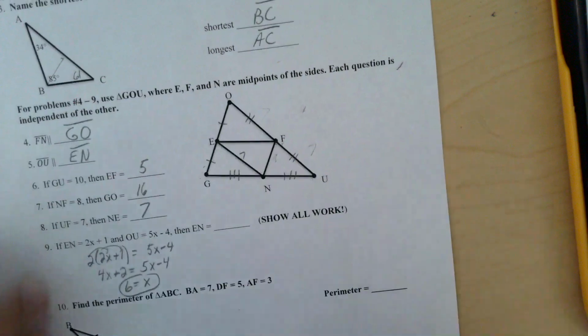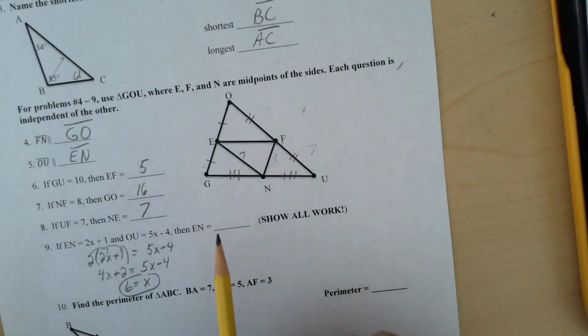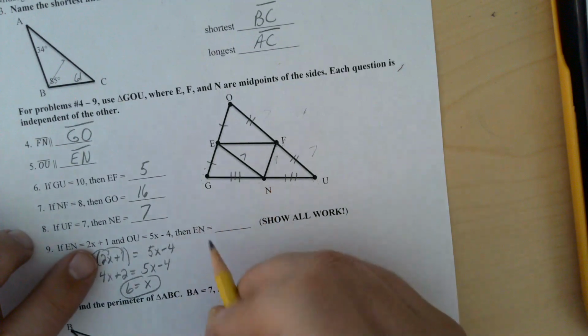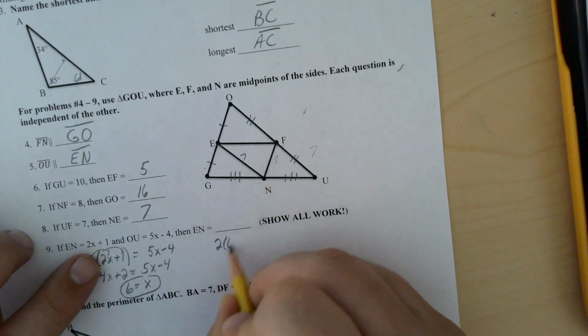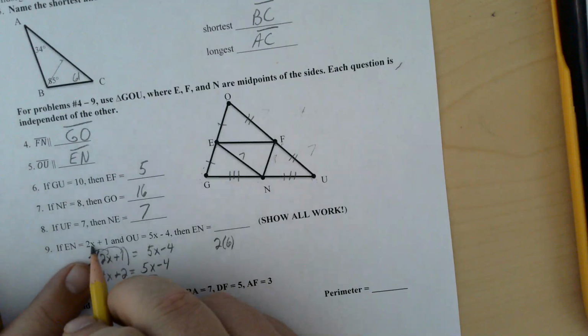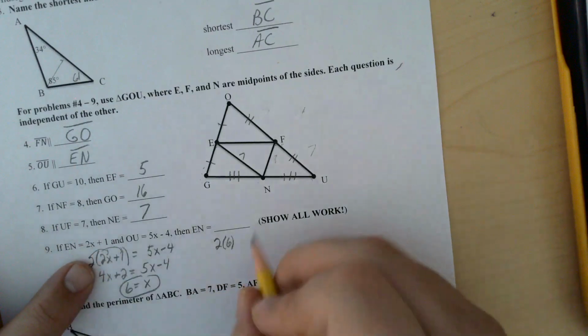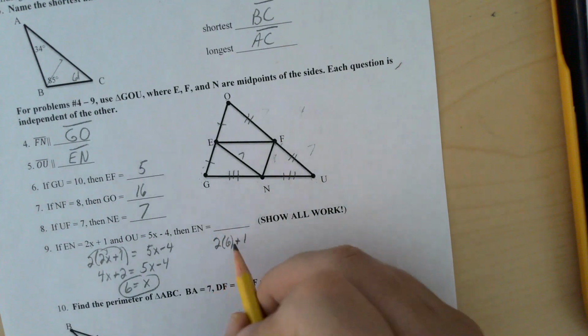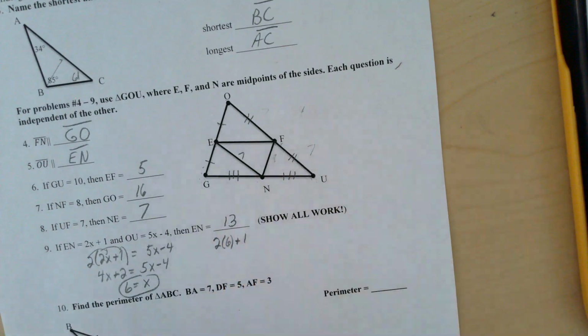Okay? Now, don't stop there. You don't put a 6 here. I want to know the actual value of EN. So what I need to do is plug a 6 in right here for this x. EN is 2 times 6 plus 1. That's going to come out to 12 plus 1, which is 13.